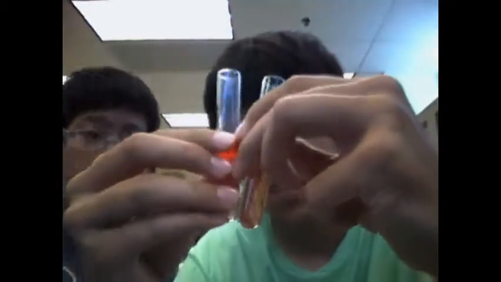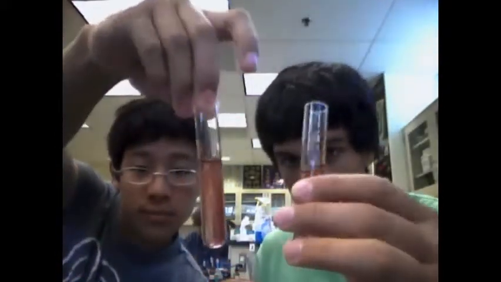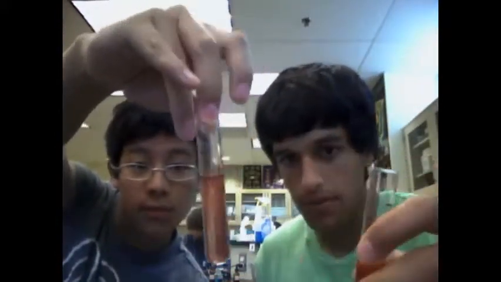Going with unknown substance number 1. You can see it looks like the water. Very similar. We don't see any levels of fat.